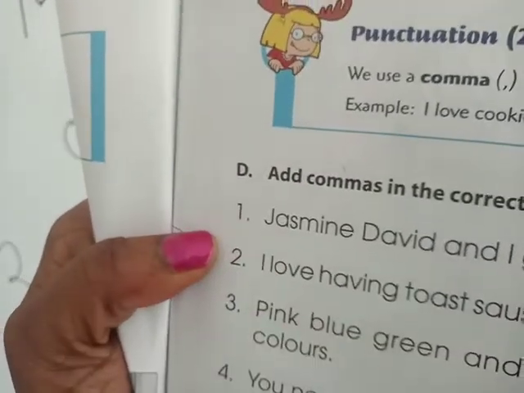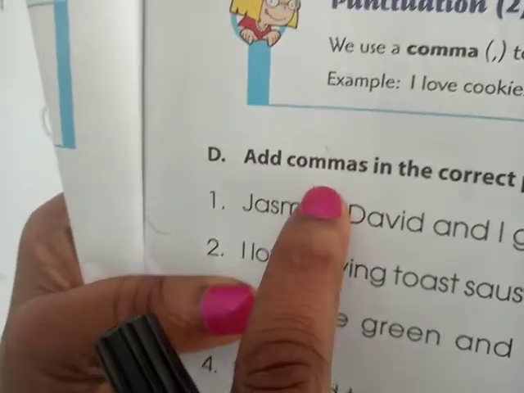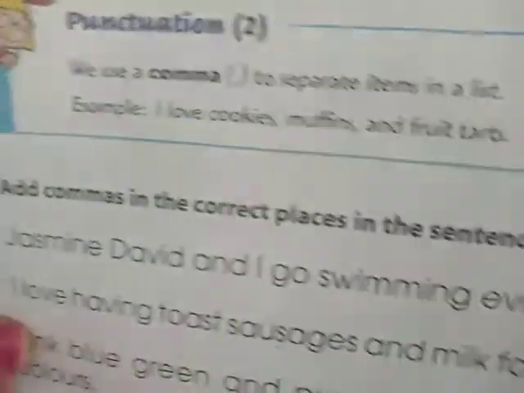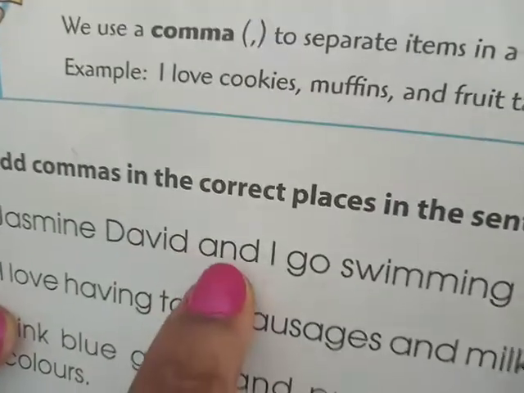Okay? So I'm going to do number 1 for you, and then you do number 2 to number 8 by yourself. The instruction says, add commas in the correct places in the sentences. Number 1, Jasmine David and I go swimming every Sunday.